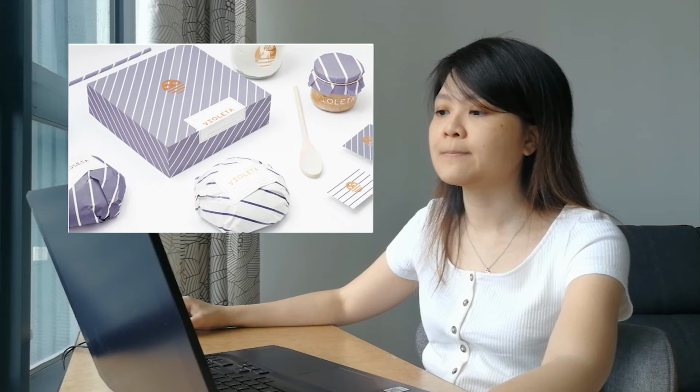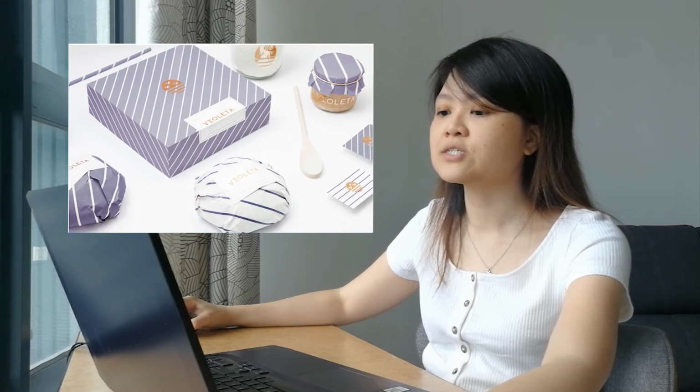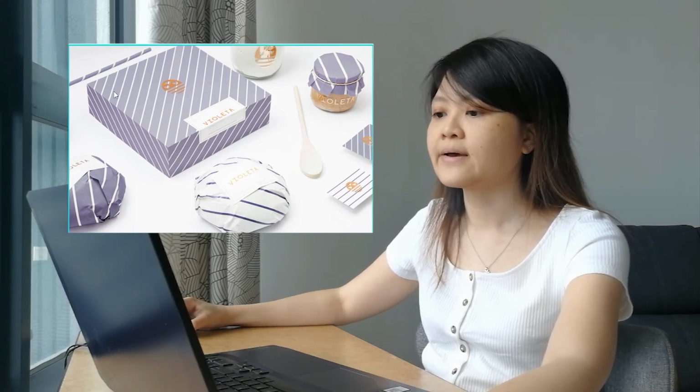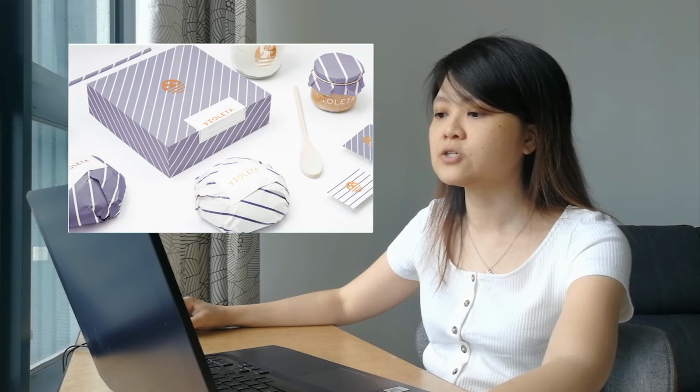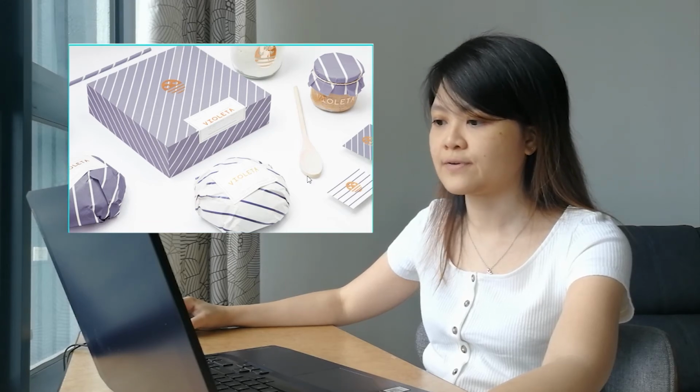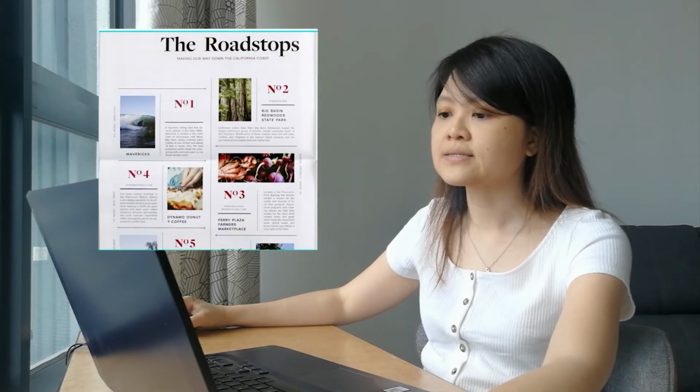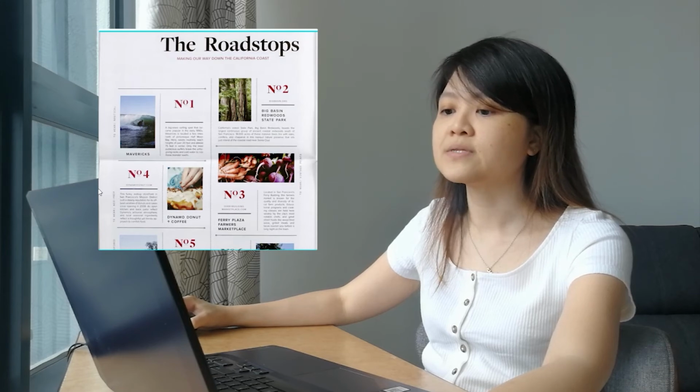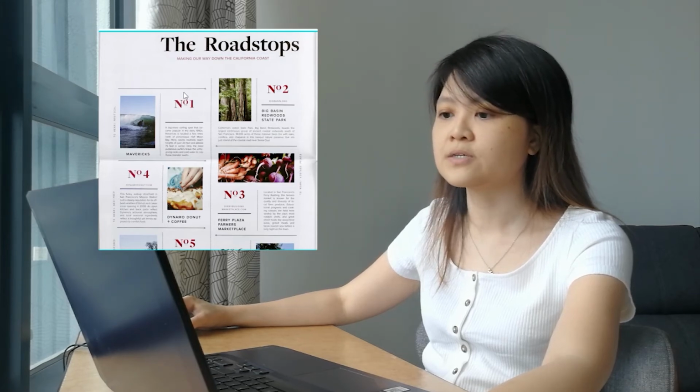In this example, we can see that there is repetition in terms of the patterns and also the colors that are being used, even though there are different elements. In this example, we can see that there is repetition in the fonts that are being used and also in the colors that are being used.